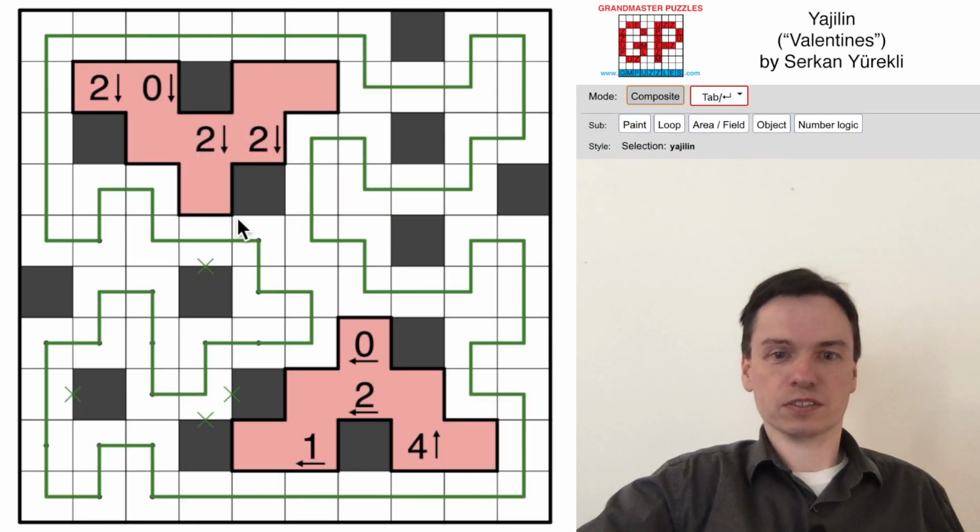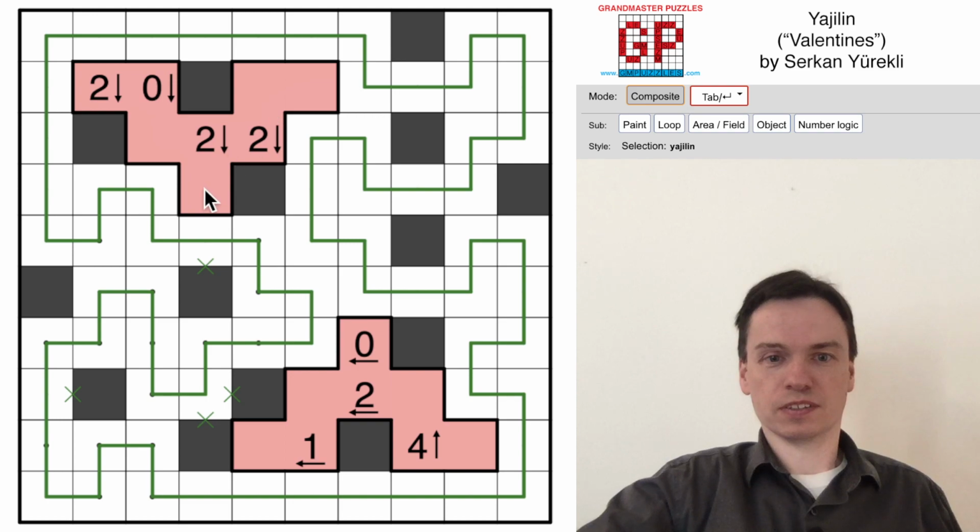So good way to start the week. It had at least a little bit of work at the end of the puzzle with this 2 down clue, but otherwise a standard enough Yajilin, but really good use of the Valentine's theme, and hope you got something from this video, particularly if you got stuck at the end there.